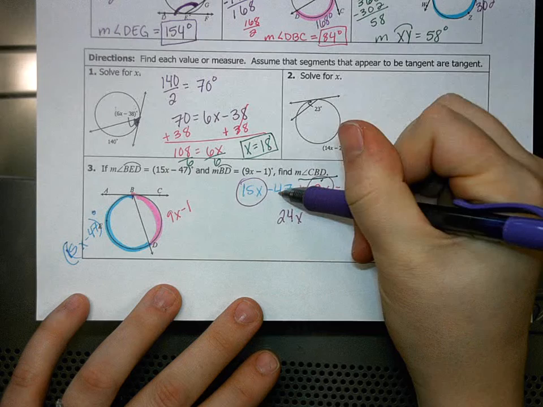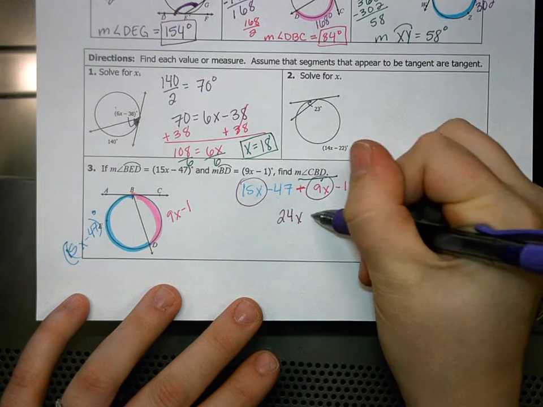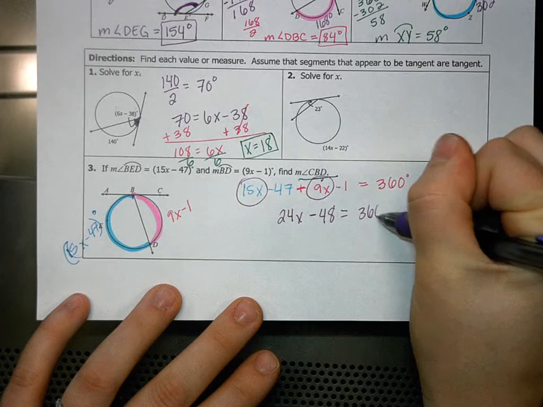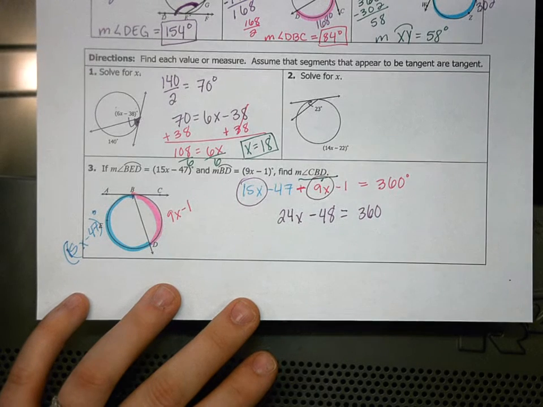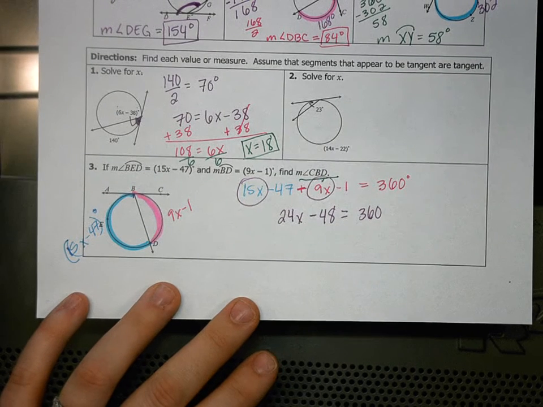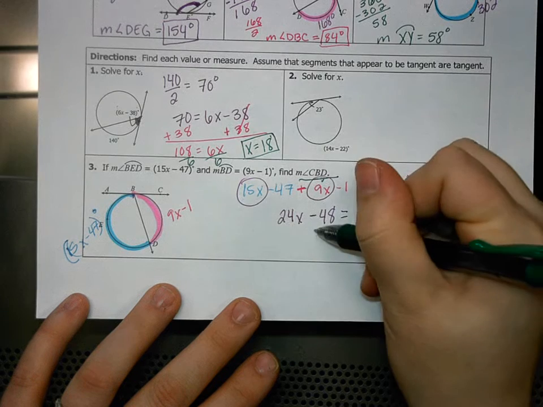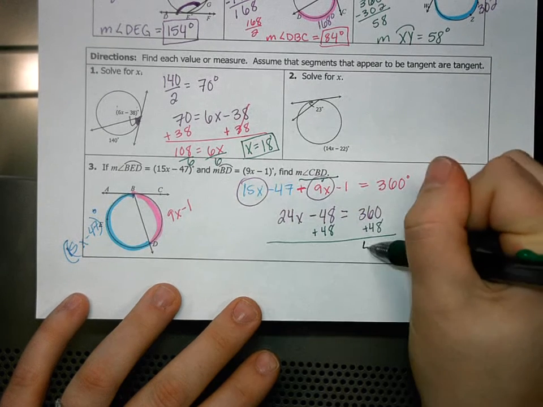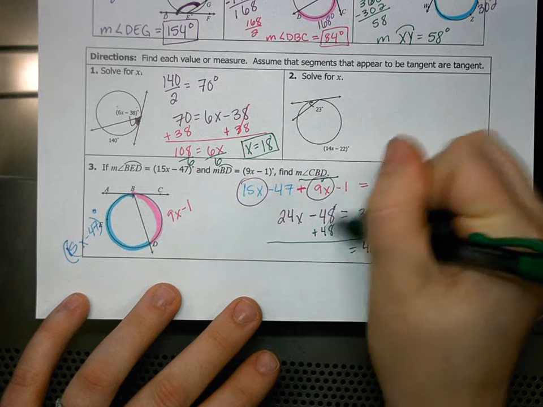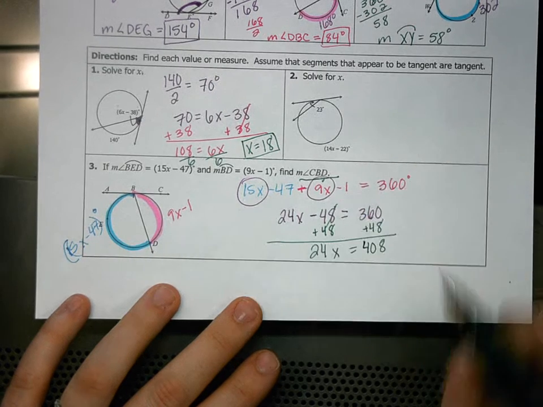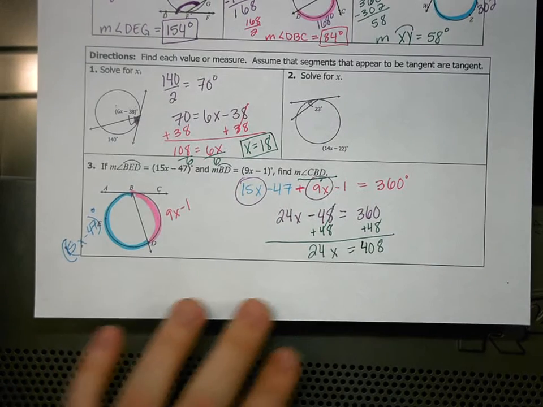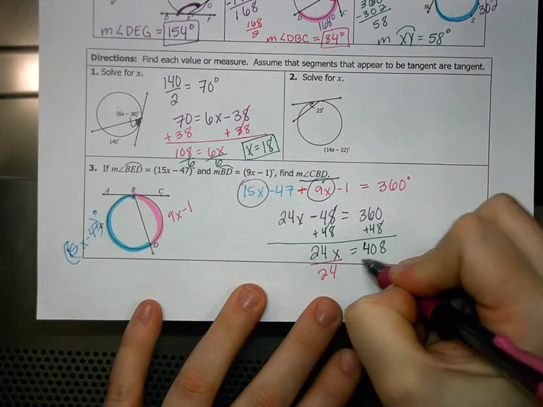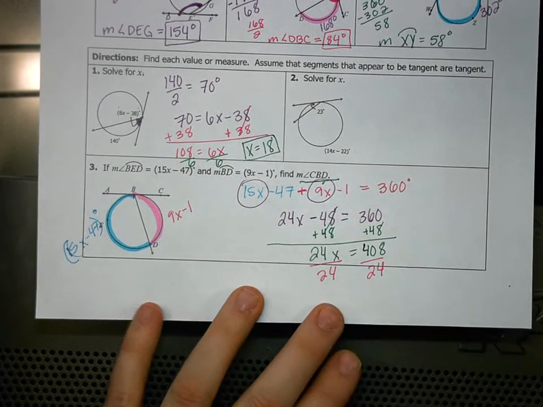What's negative 47 minus 1? Negative 48. How do I solve this? Add 48. 24x equals 408. What do I do now? Divide by 24. What is 408 divided by 24?